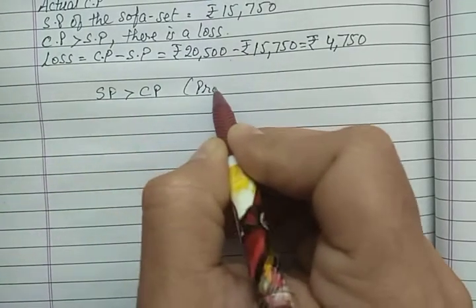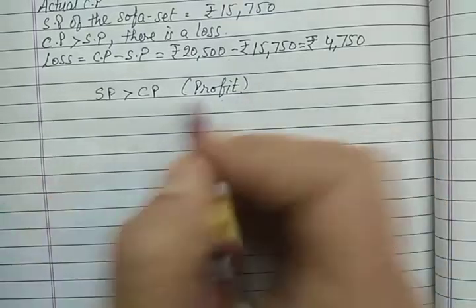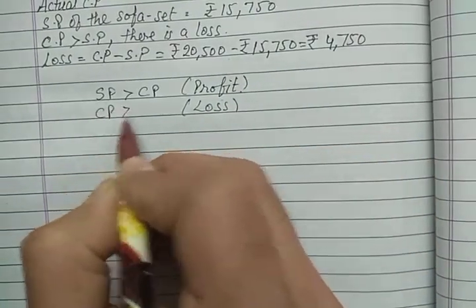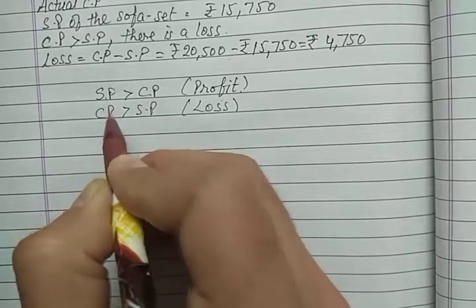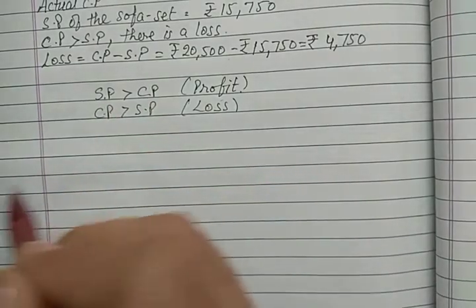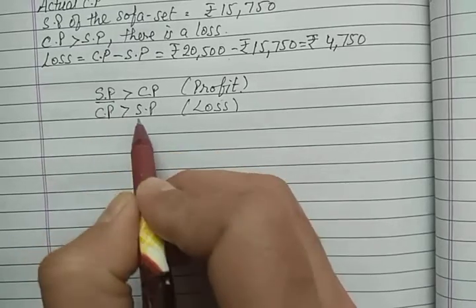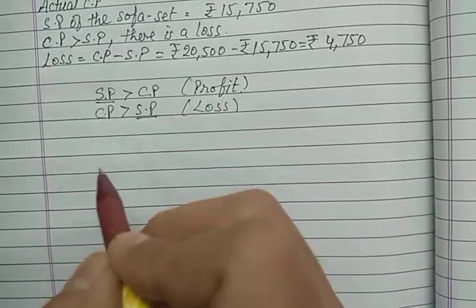In profit or gain situation. And in loss situation, cost price is greater than selling price, right? Now we have to find out the selling price in both the situations.